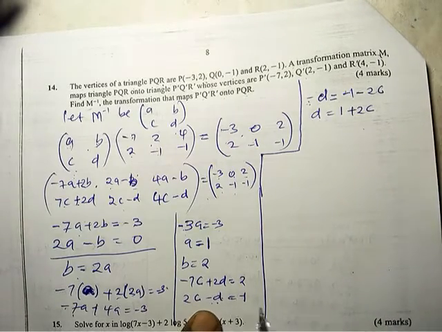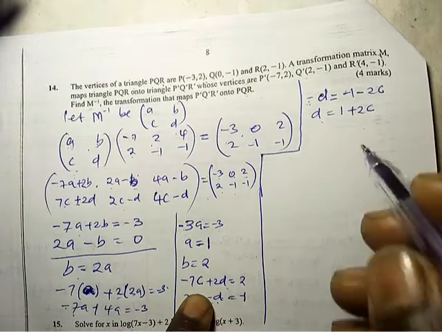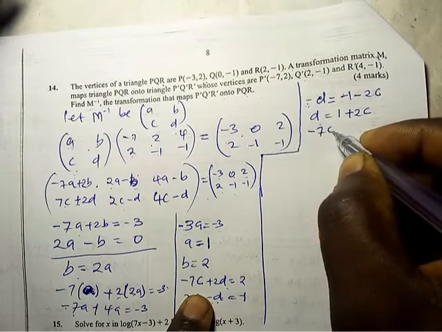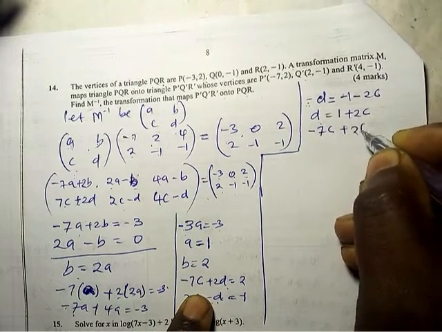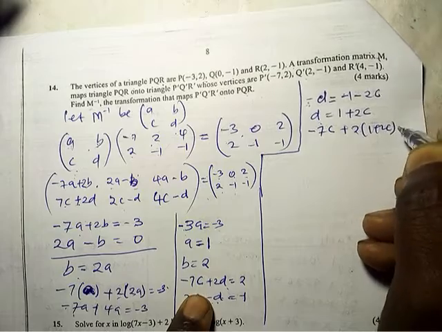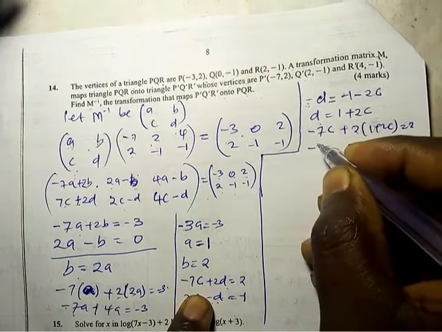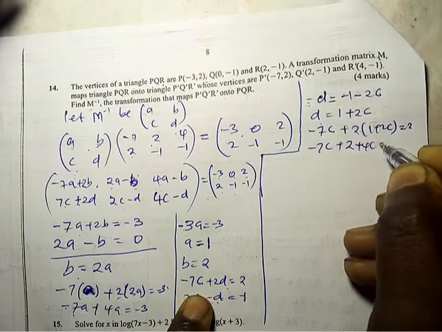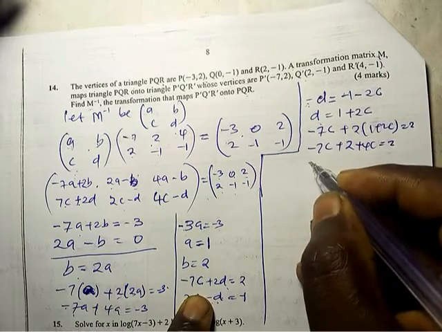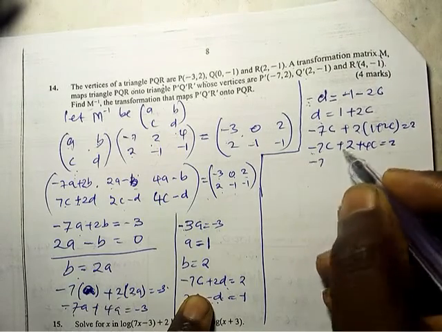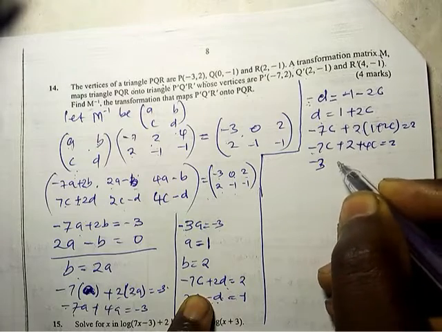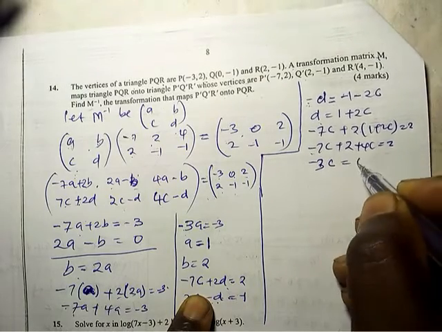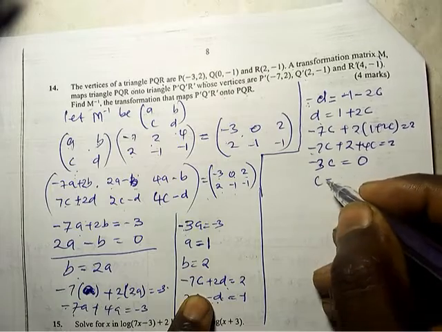So let us substitute this d kwa hii equation. Tutakuwa na negative 7c plus 2 into 1 plus 2c equal to 2. So negative 7c plus 2 plus 4c, the answer is 2. So negative 7c plus 4c, that is negative 3c equal to 0. Right? So c equal to 0.